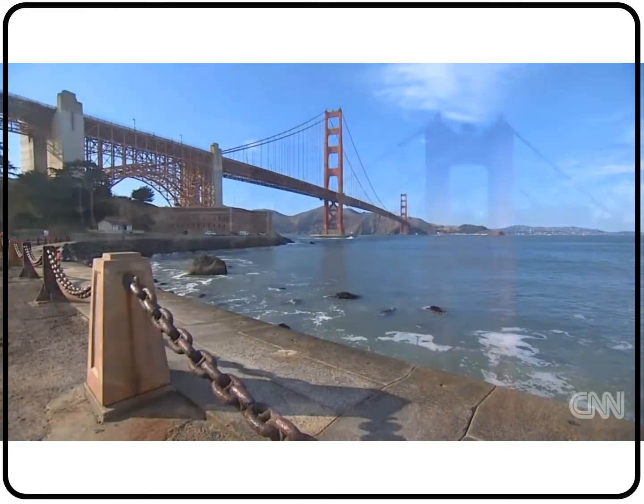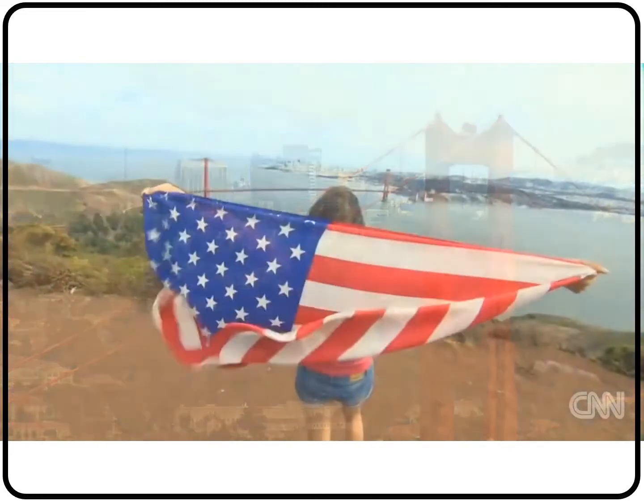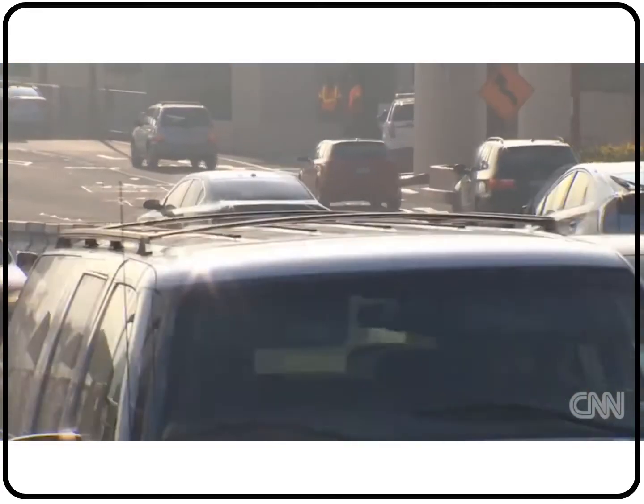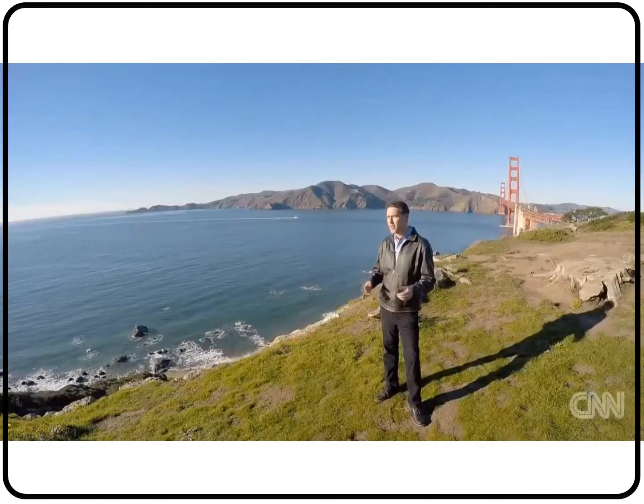The Golden Gate Bridge is certainly one of the most iconic and beautiful structures in the world, but what you may not realize is that it terrified a lot of drivers. Well, now that's all changed.